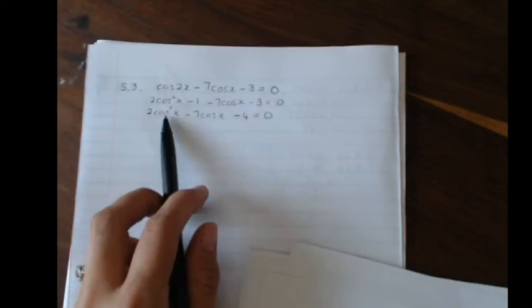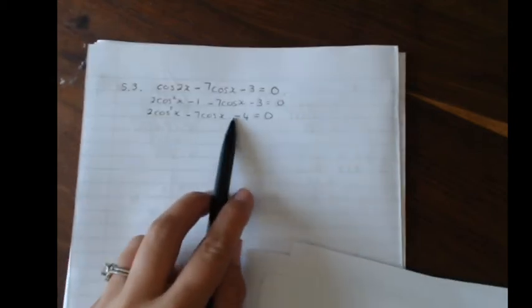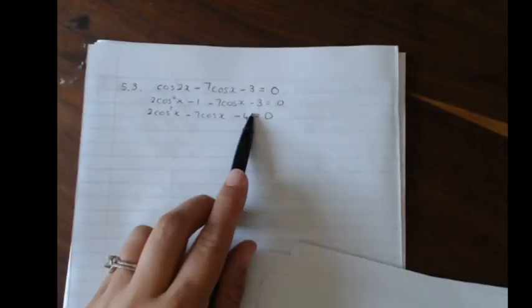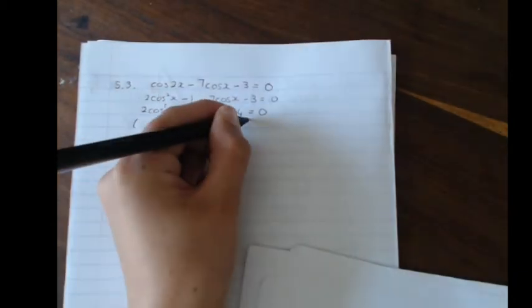This looks like a quadratic equation, 2x squared minus 7x minus 4, a quadratic trinomial. You can either factorize or use the quadratic formula here. I think it's not going to be that difficult to factorize, so I'm going to factorize it quickly. If you use the quadratic formula, that's perfectly fine as well.